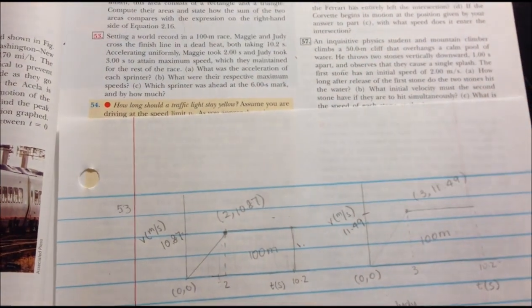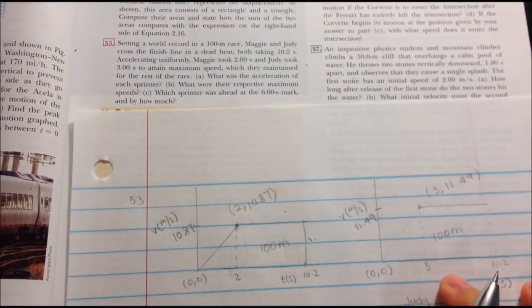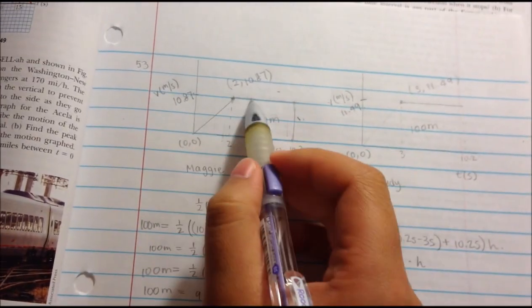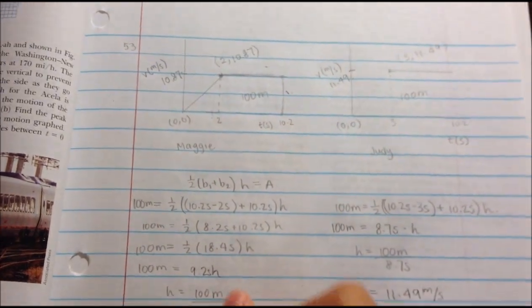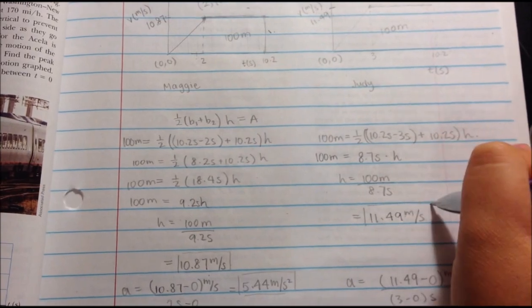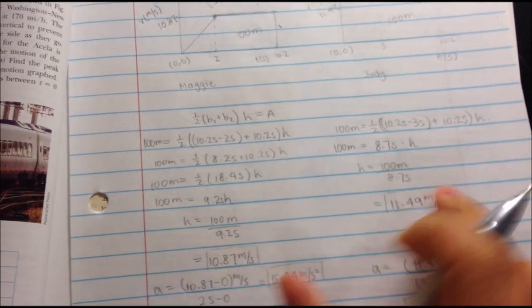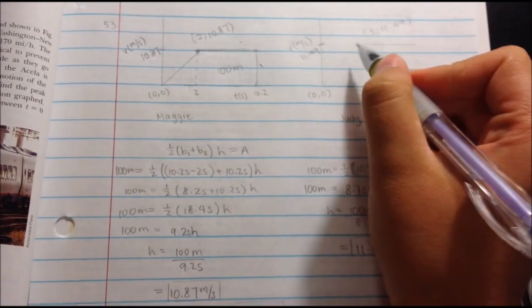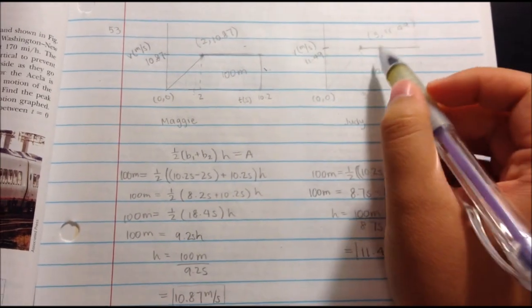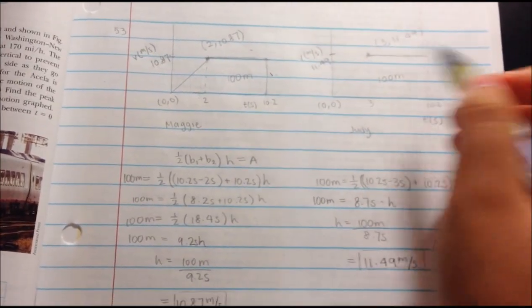The second part of the question asks what their respective maximum speeds were. We actually solved this in part A. This is their maximum speed, which for Maggie is 10.87 meters per second, and for Judy is 11.49 meters per second. Those two are the answer to part B, because that's basically the speed they maintain from the 2-second mark to 10.2 seconds, and from the 3-second mark to 10.2 seconds.